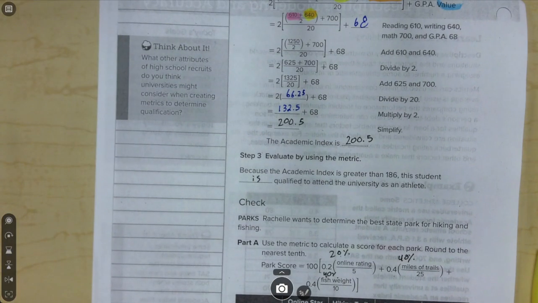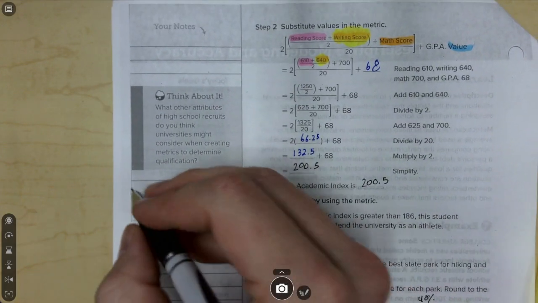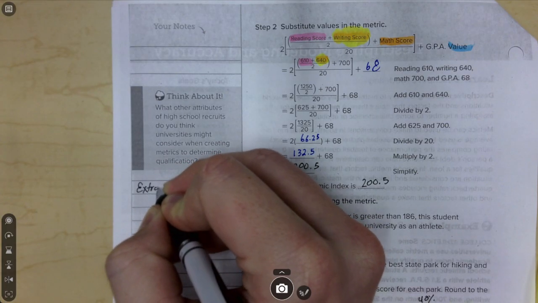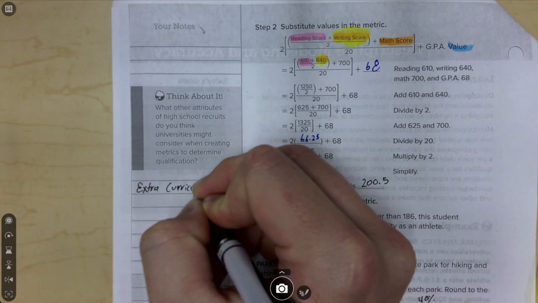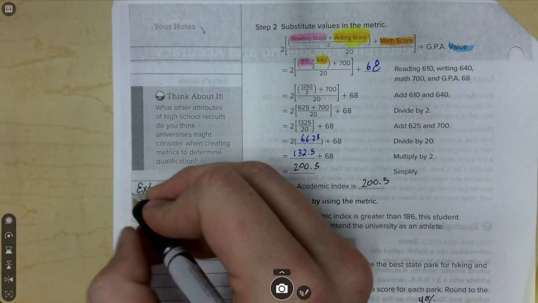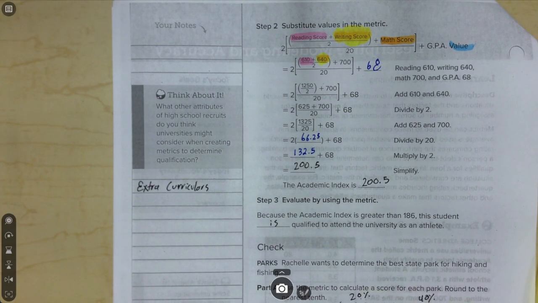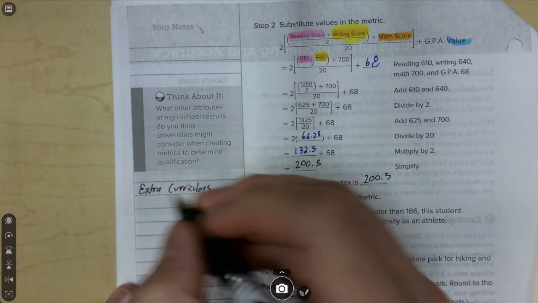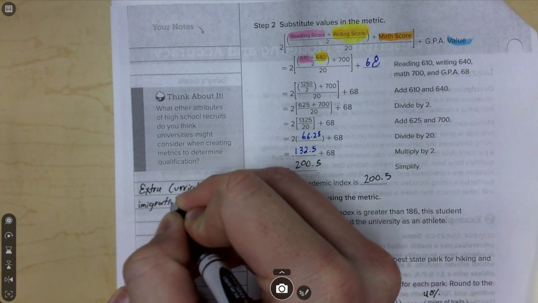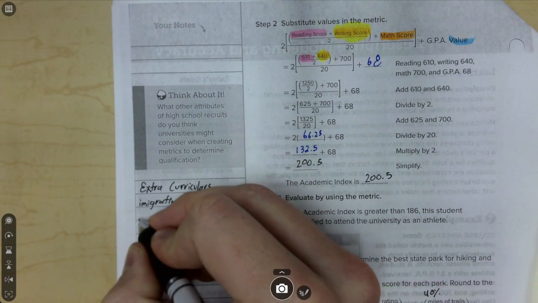What other attributes might high school recruiters think universities might consider? Honestly, they do extracurriculars. Immigration status. Some schools accept it. If you're a first generation American to go to college, you can get a grant there. So, immigration status, oh, community service hours.